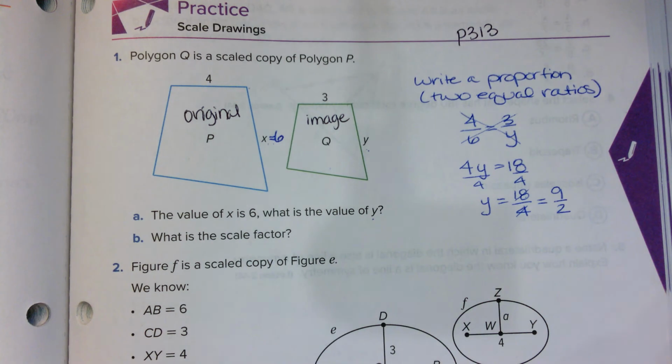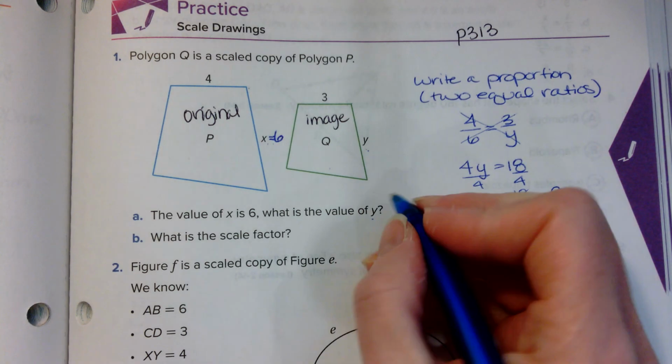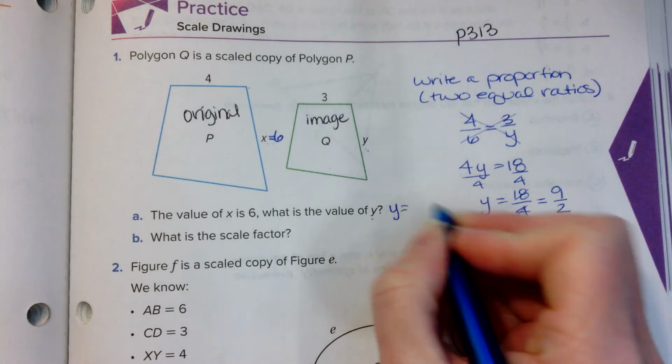And I'm going to leave my answer as 9/2. Could you write 4 1/2? Could you write 4.5? Sure. But the way our book does a lot of these problems is that it leaves its answer as a top-heavy fraction. So the value of y equals 9/2.